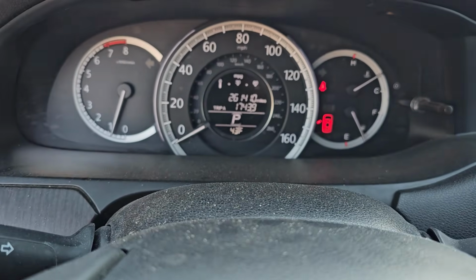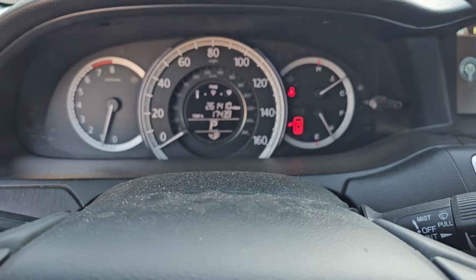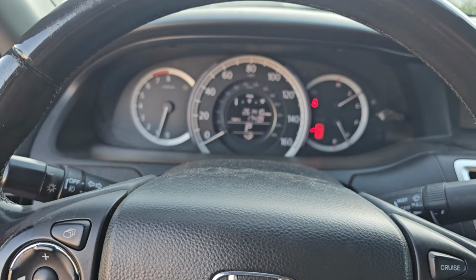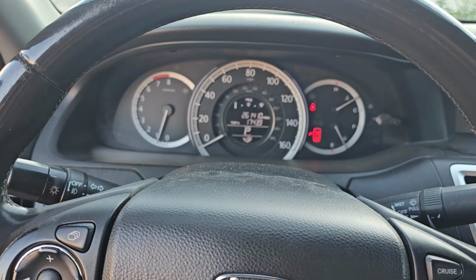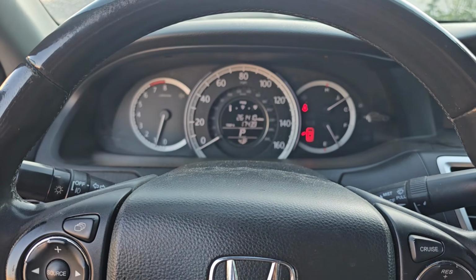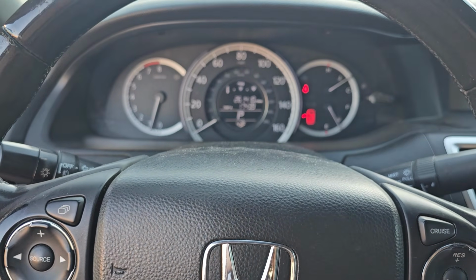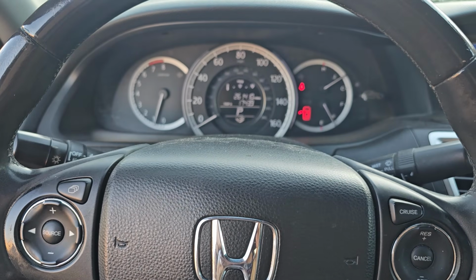It's got 260,000 miles on it. So that's why when the check engine light came on and I got that error code for P0420, I thought the worst case scenario in that I was going to have the catalytic converter, or at least the oxygen sensors, replaced.